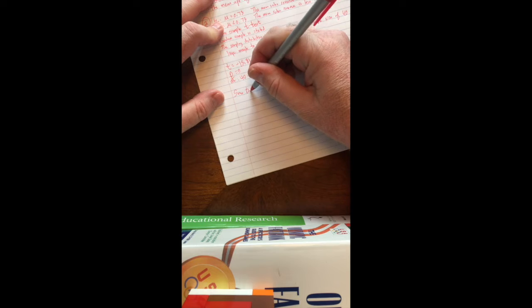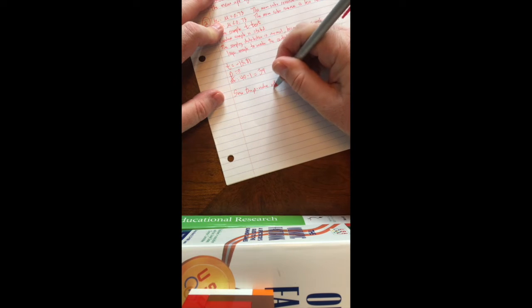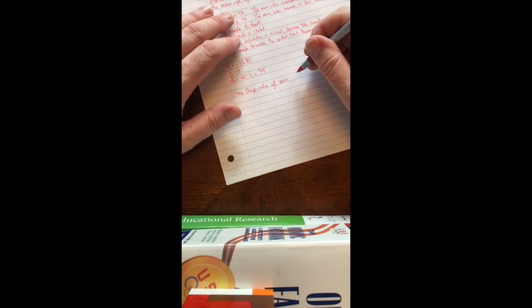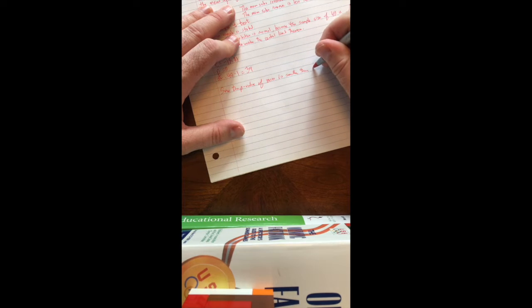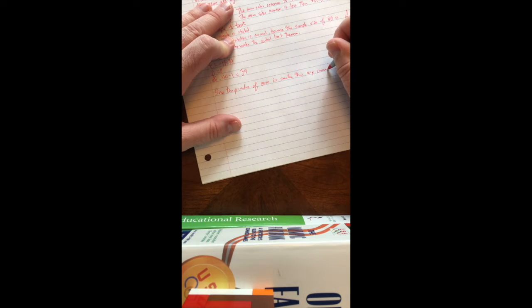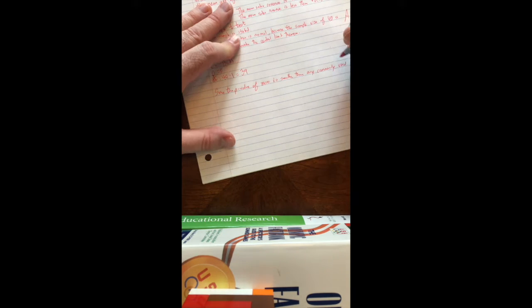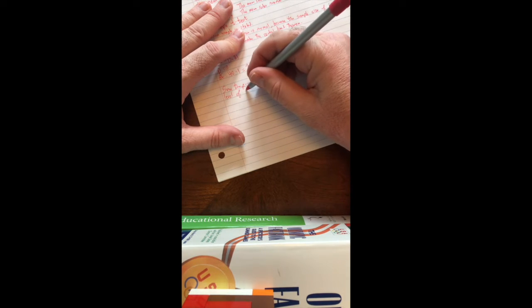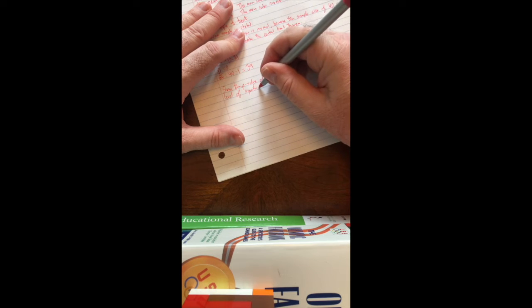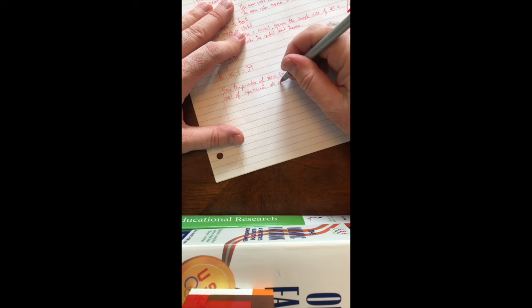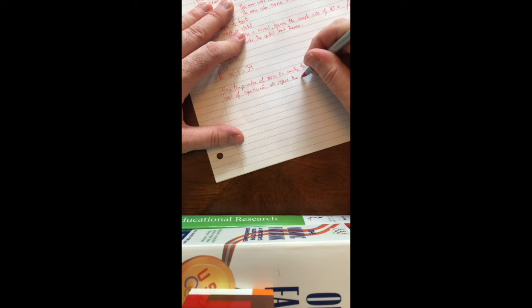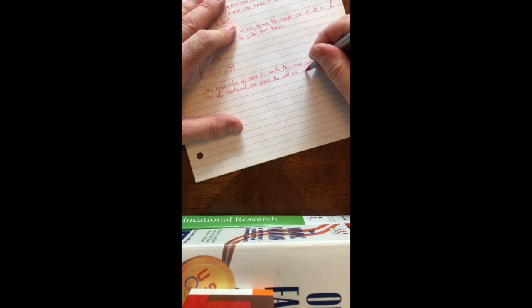Since the p-value of 0, now we're not given a level of significance in this problem, is smaller than any commonly used level of significance, we reject the null and conclude that the alternative is true.